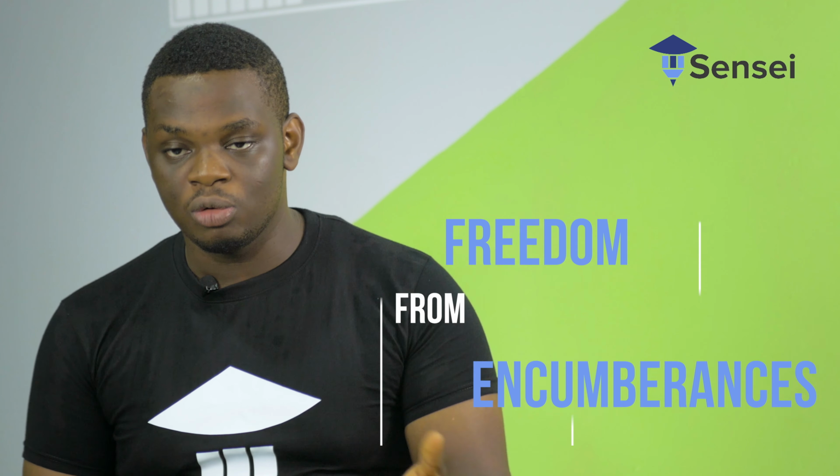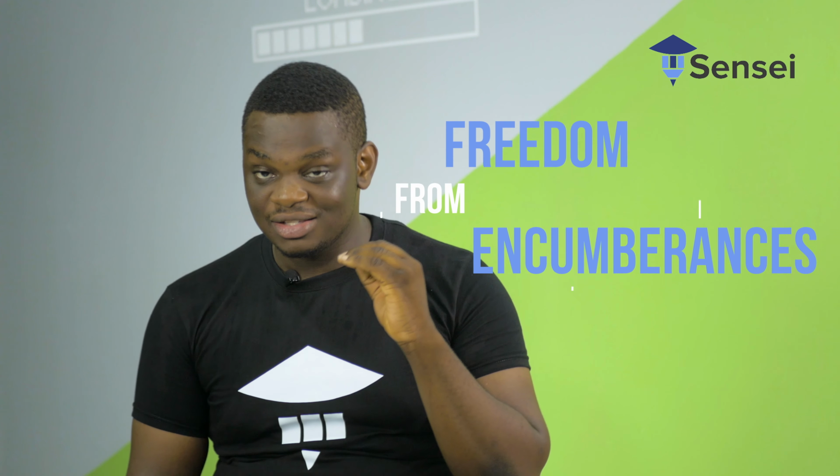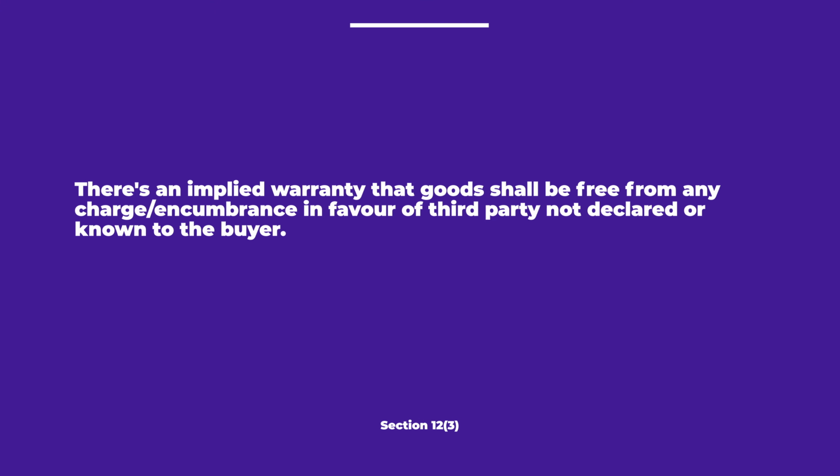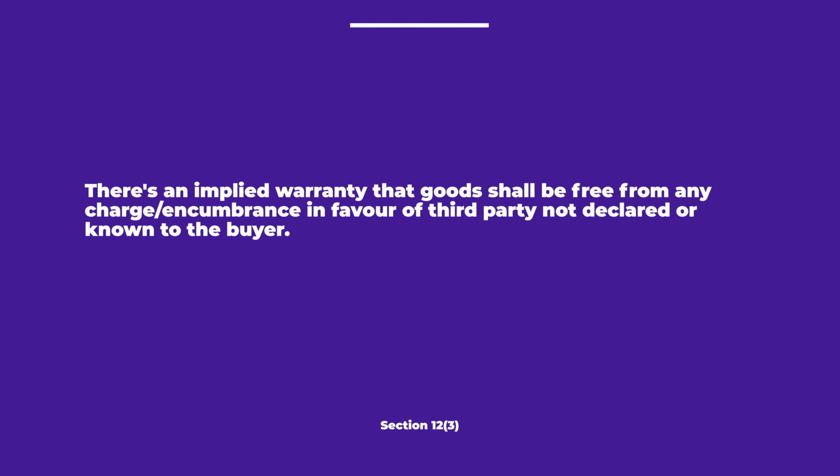So now the third one we're going to consider is freedom from encumbrance. Freedom from encumbrances is governed by section 12 sub 3 of the Sale of Goods Act of 1893. There's an implied warranty that goods should be free from any charge or encumbrance in favor of any third party not declared or known to the buyer.